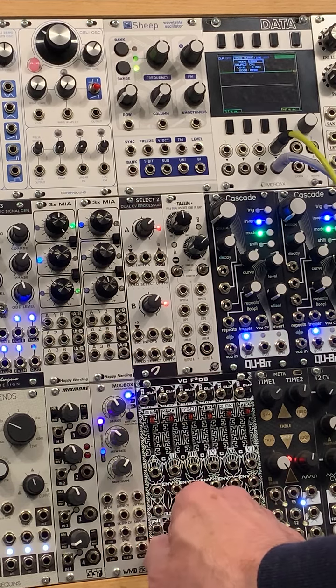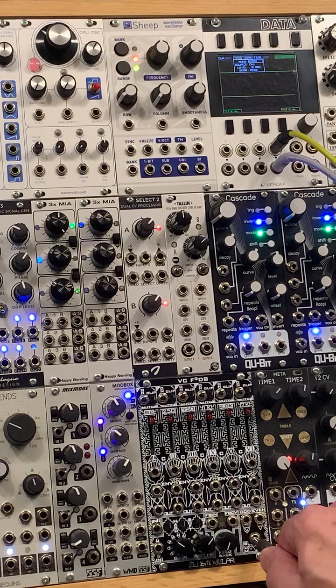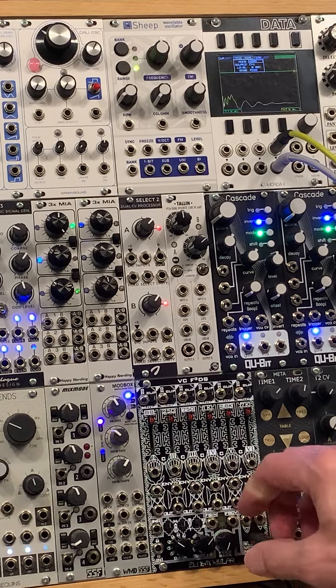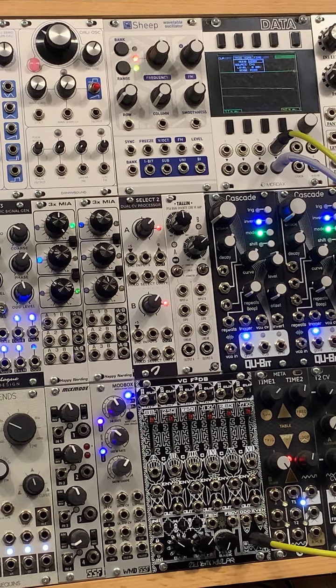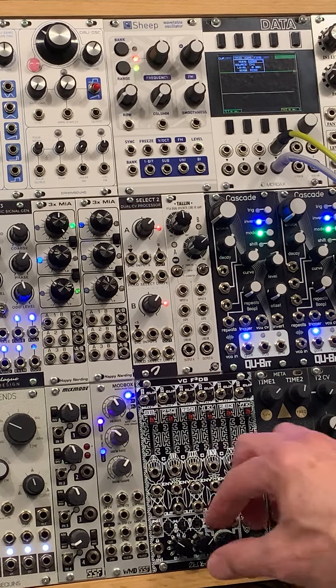Now if we listen to the output, it looks like this. It's a little quieter, but it's getting a little popping, or basically it's almost like a ringing filter, which it is.